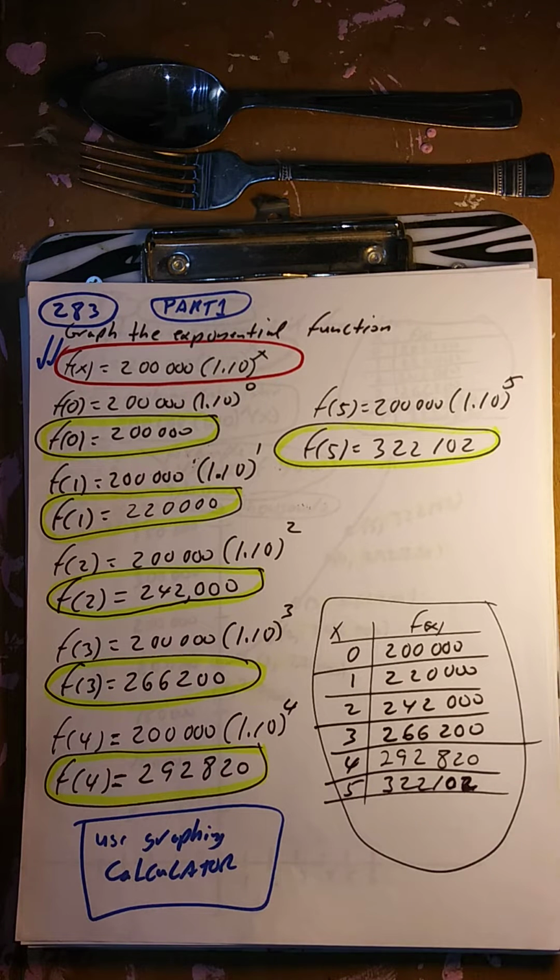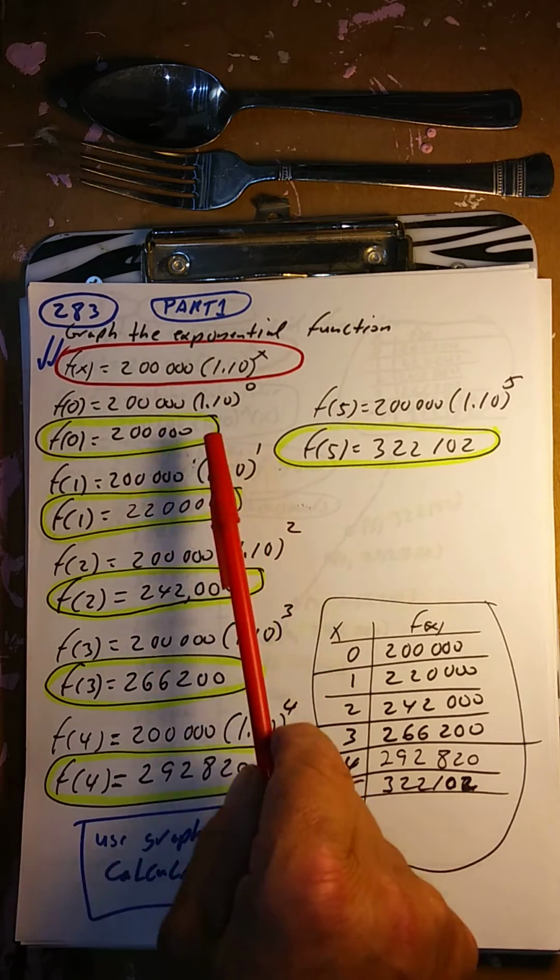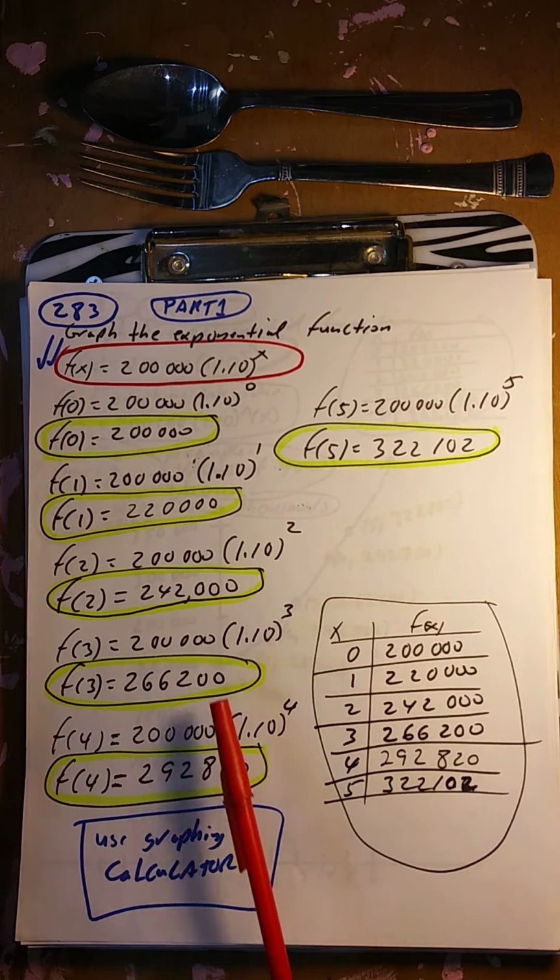Graph the exponential function. Okay. So again, I would do all this in the calculator. Do it all at once. That's the easiest way. Okay. So put it in the machine, run it.